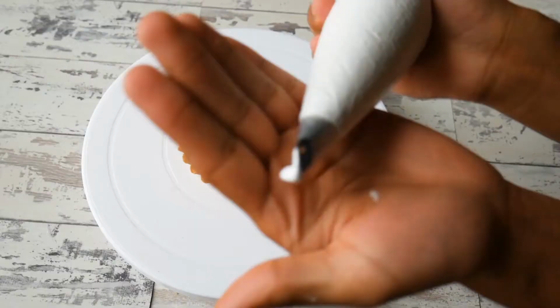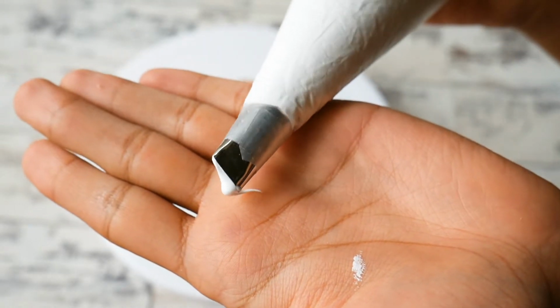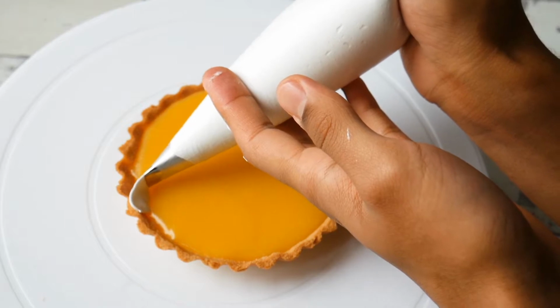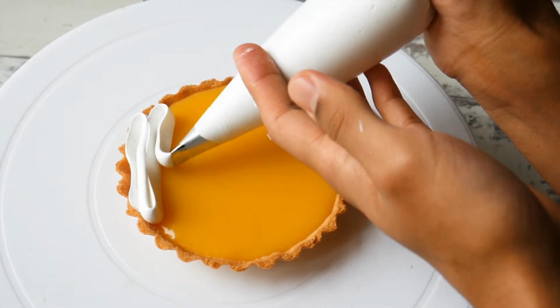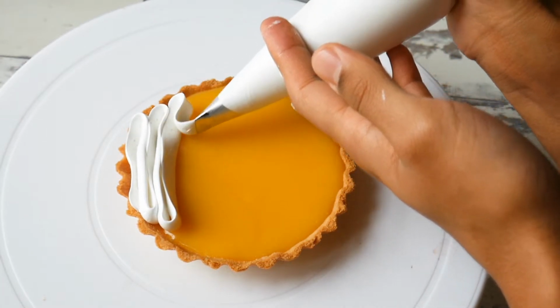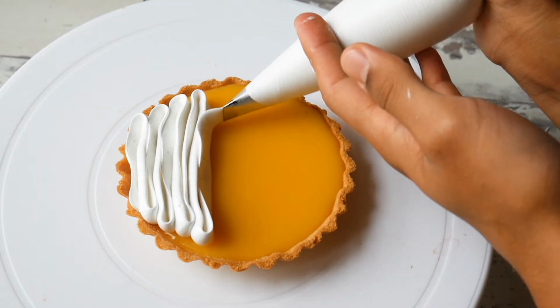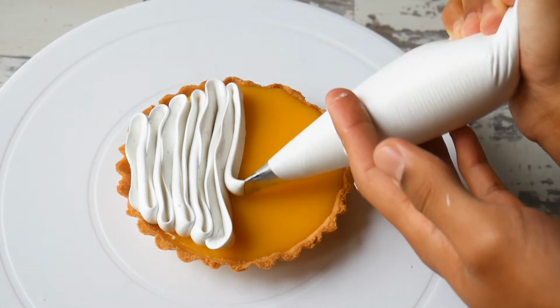I'm going to do some piping that I haven't done before. So here I have a really standard petal tip. I'm really sorry you guys, I really don't know the name of this petal nozzle because I get all my nozzles really cheaply on eBay and they're from China, because I'm bougie like that, you know. Anyway, I filled my piping bag with that, and with this petal tip, I'm just going to do zigzags with it, going across the tart.